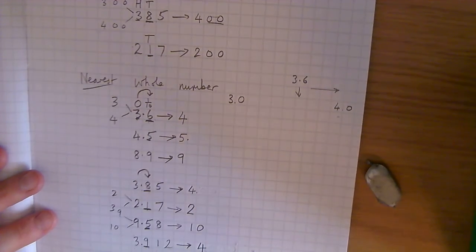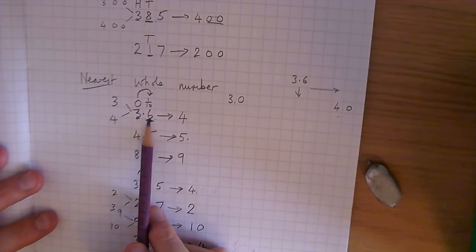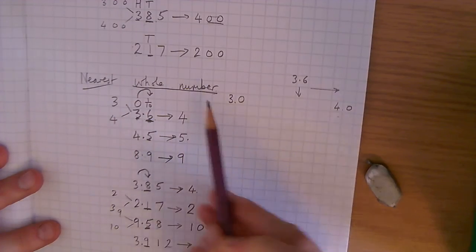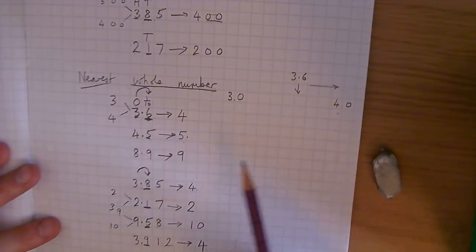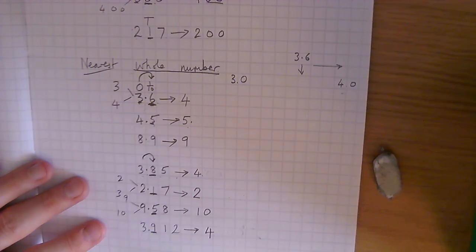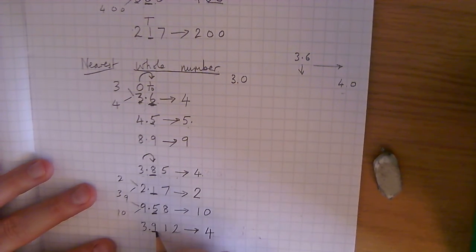3.6 to the nearest whole number was 4. And we looked at this 6 here, the 6 tenths. And then when we rounded to the nearest whole number, we always looked at the tenths column. So 4.5 was 5. 3.85 rounded to 4. 3.912 rounded to 4 as well, because we look at that 9 there.